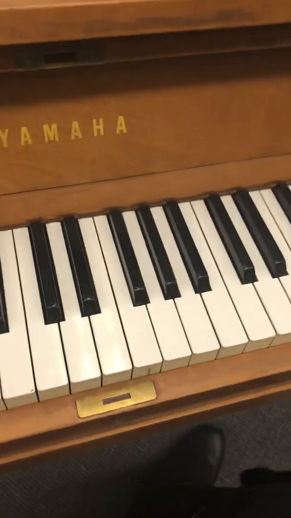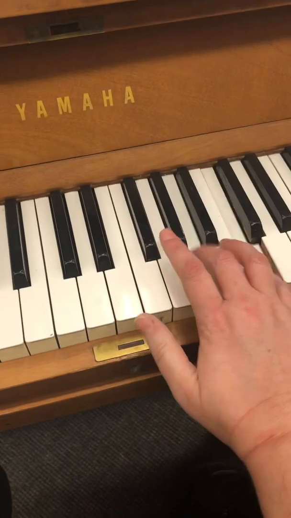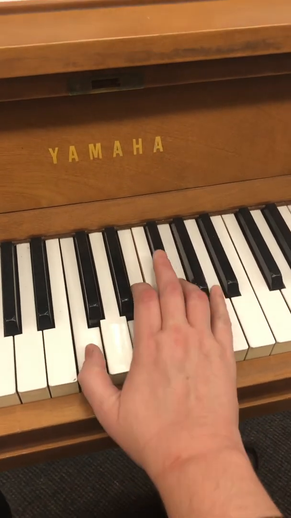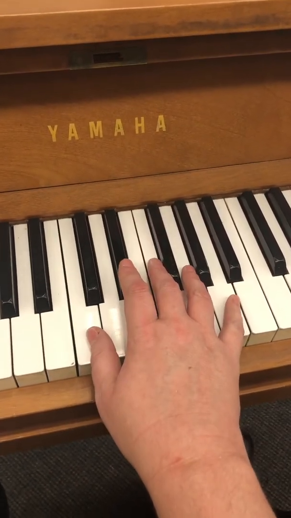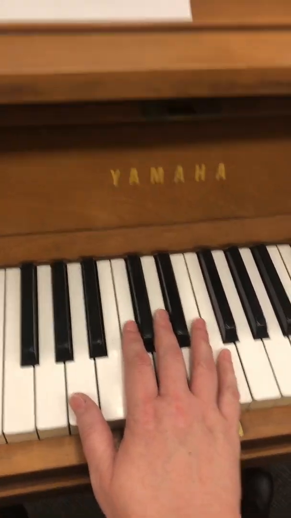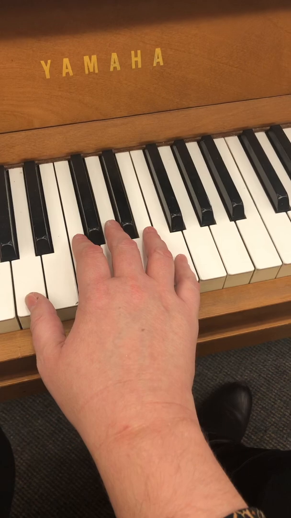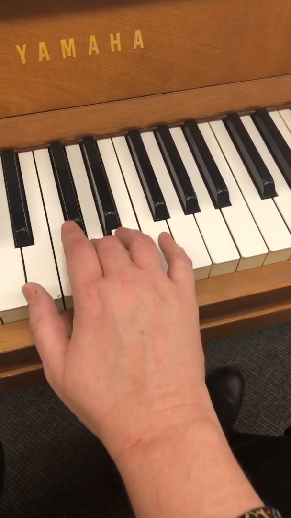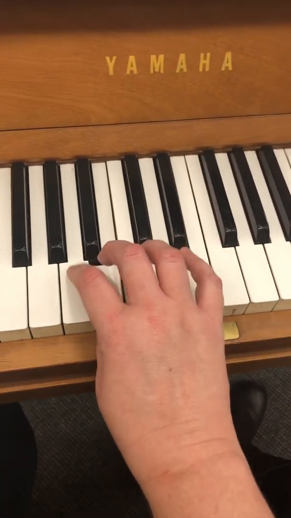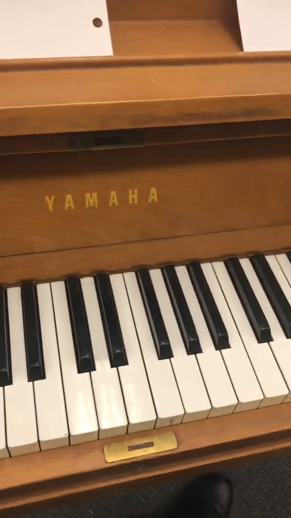So here is a major pentatonic scale. Kind of bluesy, right? And then in the same key, I'm going to try... actually, no, we're going to do A minor because it's easier for me to play. We're going to do a minor pentatonic scale. Okay, see if I can play it. There, pretty cool, eh? They have a totally different sound.